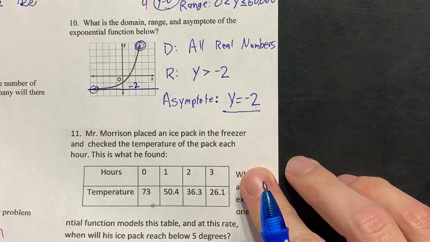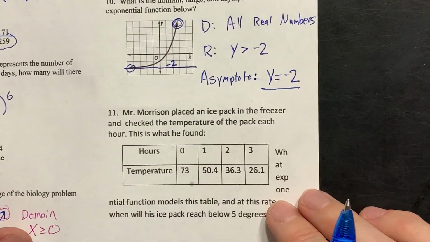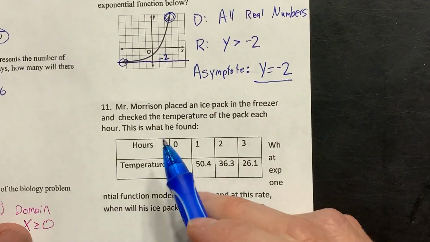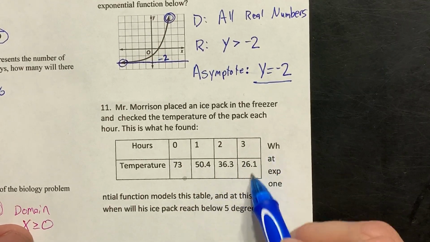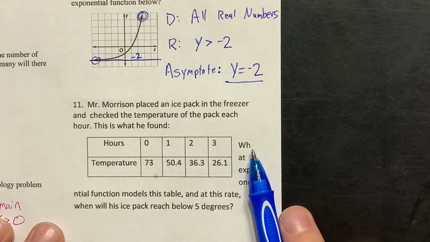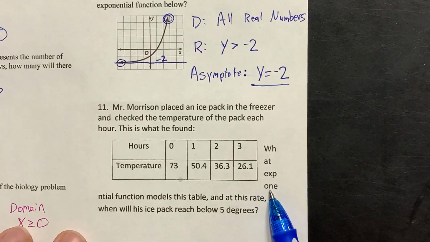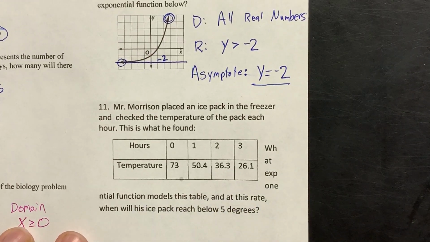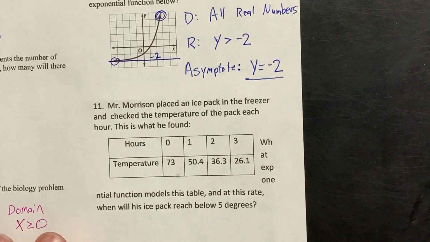11, Mr. Morrison placed an ice pack in the freezer and checked the temperature of the pack each hour. This is what he found. At hour 0, 73, 1 was 50.4, 2 was 36.3, and then 26.1. What is going on here? Uh-oh, my printer messed up. What exponential function models this table? And at this rate, when will his ice pack reach below 5 degrees?